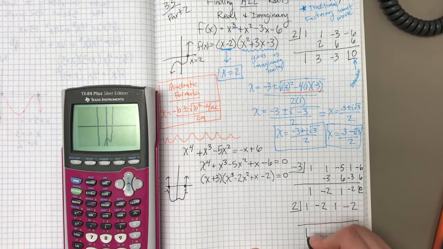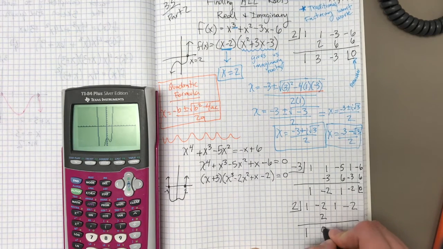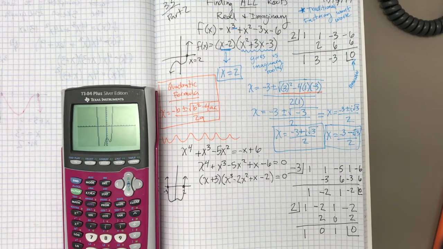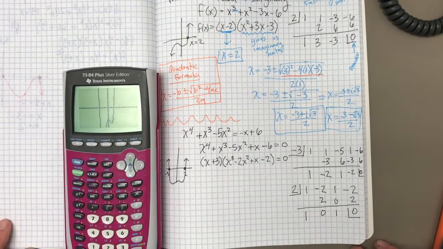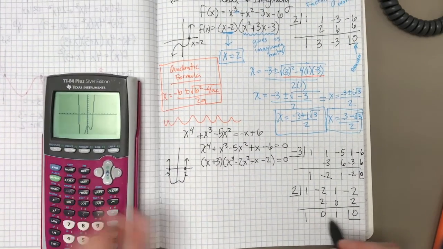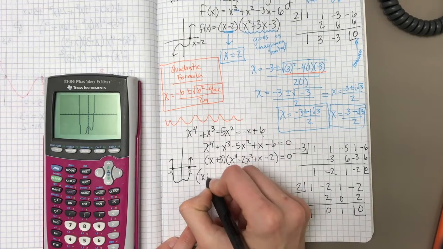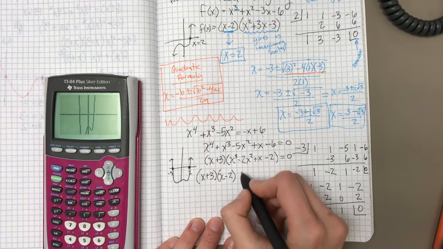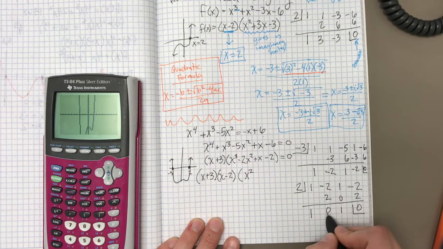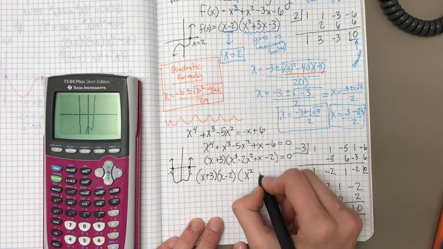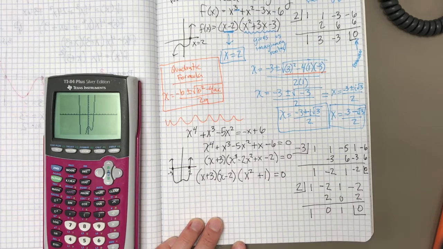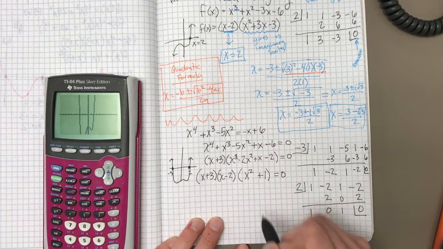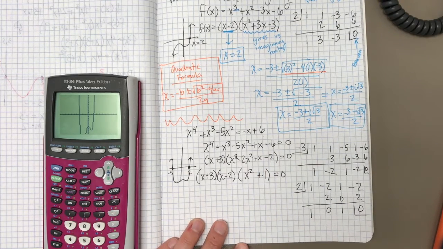I drop down my 1, and I am left with a remainder of 0. So now I know that this is going to be my next polynomial. I've still got my x plus 3, I now have an x minus 2, and here I've got x squared. I don't need to put plus 0x, so I'm just going to put plus 1. It dropped down to an exponent of 2 because I started with an x cubed, and remember, it's always 1 less for your highest exponent.